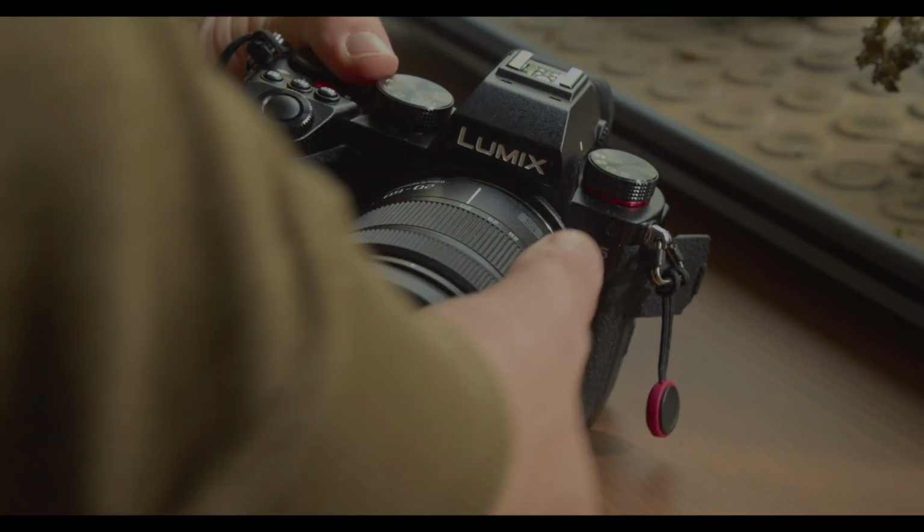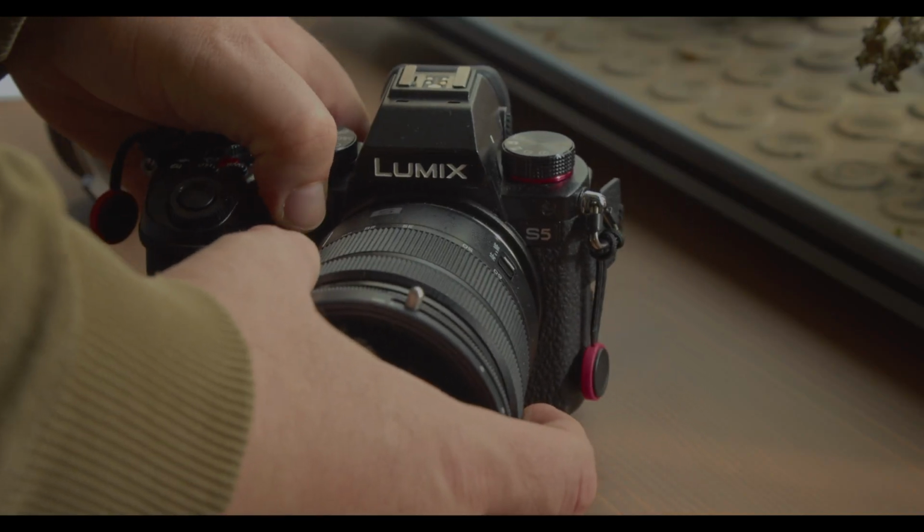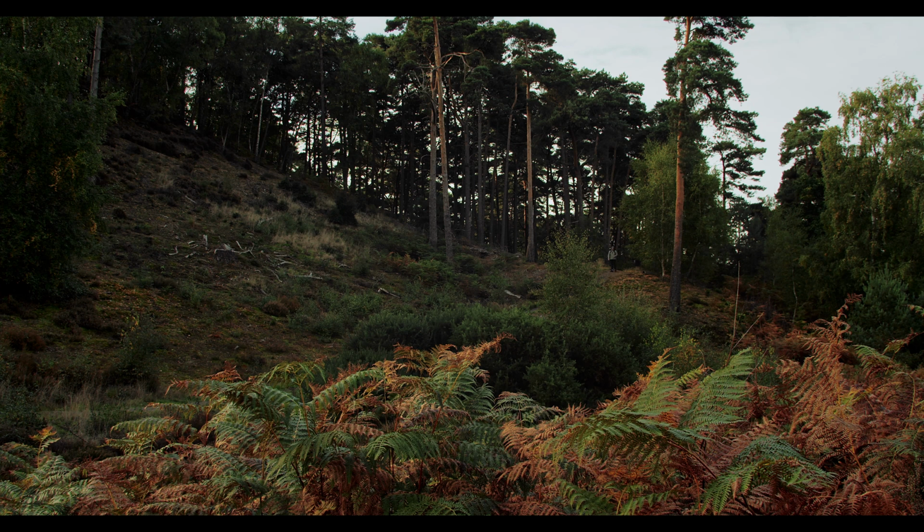So those are the 7 deadly sins you should change straight away in your Lumix camera. Get out there and shoot.